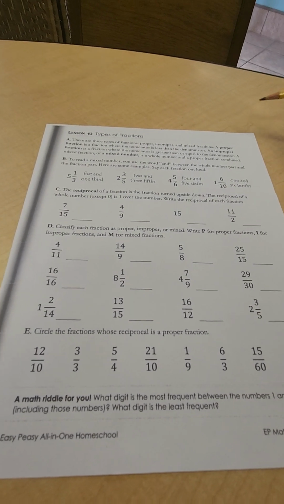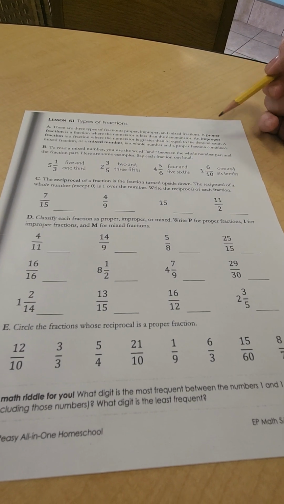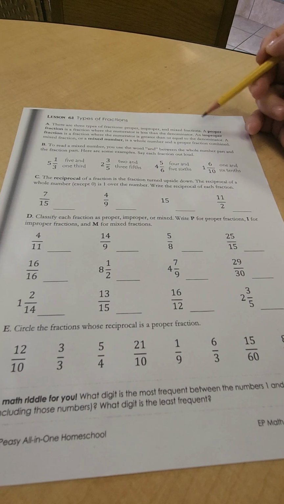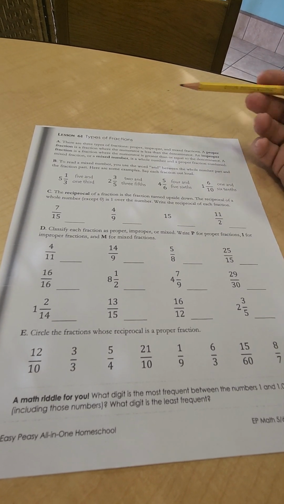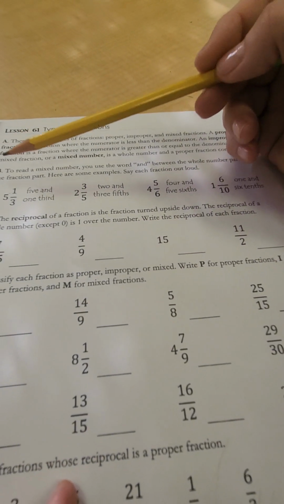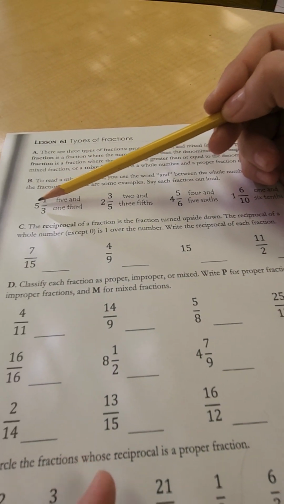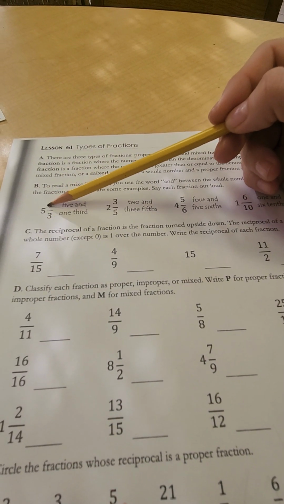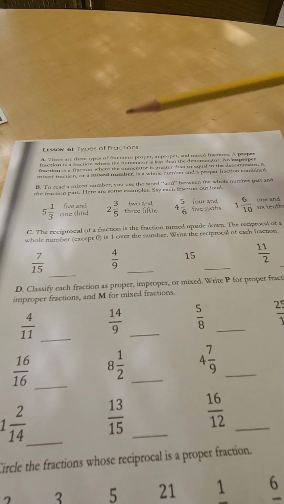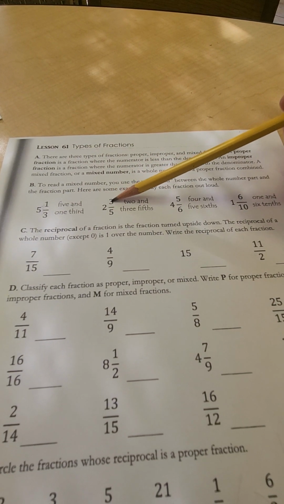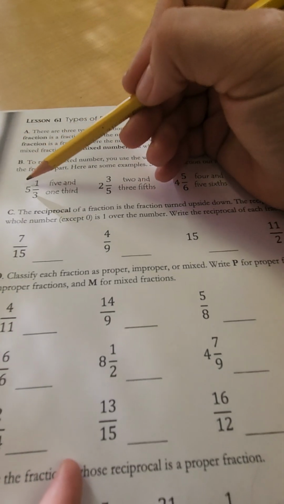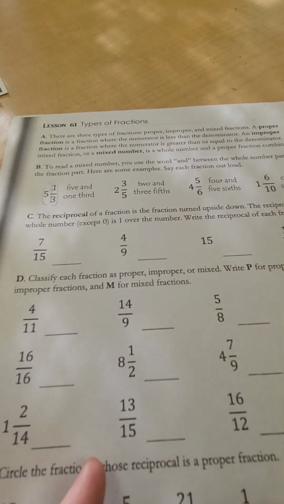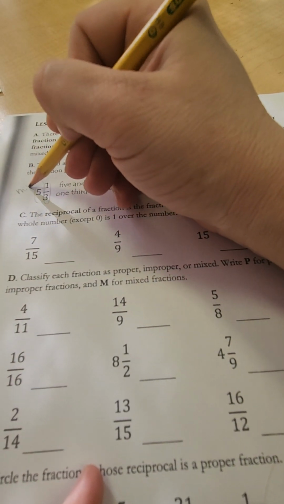Okay, types of fractions. There are 3 types of fractions: proper, improper, and a mixed number. All of these here are mixed numbers. To read a mixed number, you say and. This is 5 and 1/3. This is 2 and 3/5, 4 and 5/6. You see that it has a whole number and a fraction. This is a mixed number.